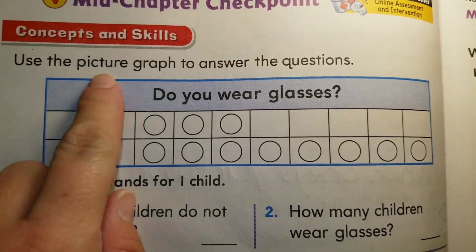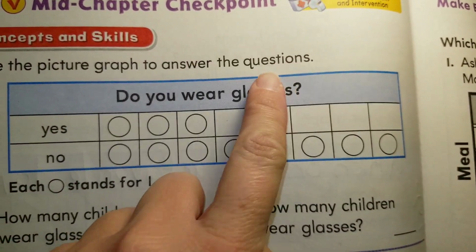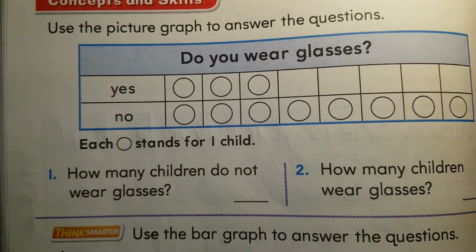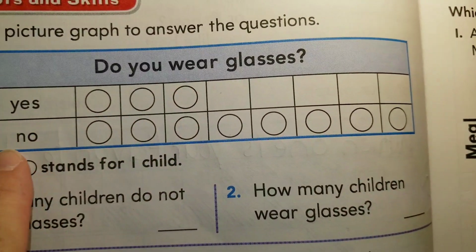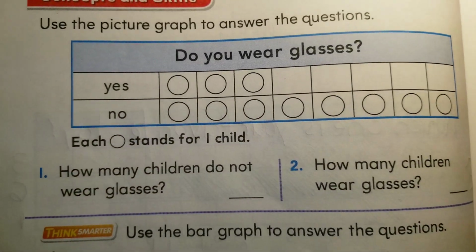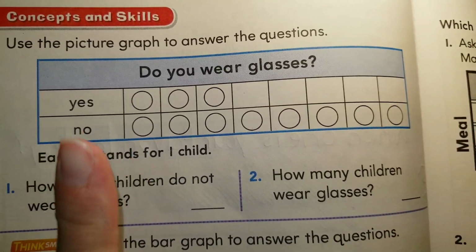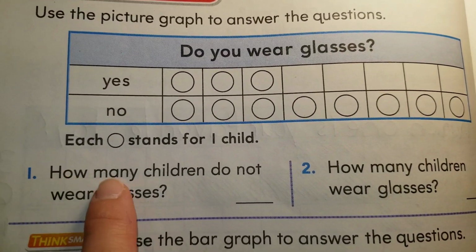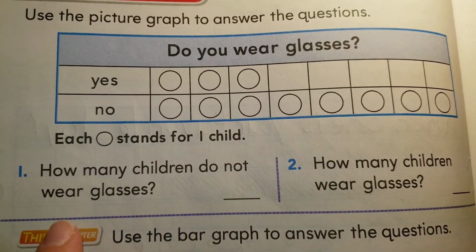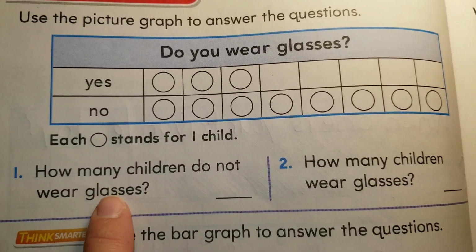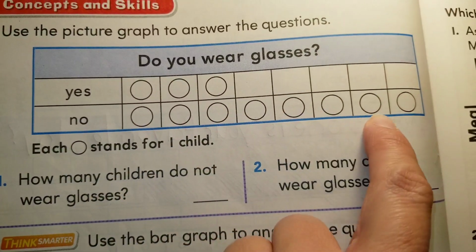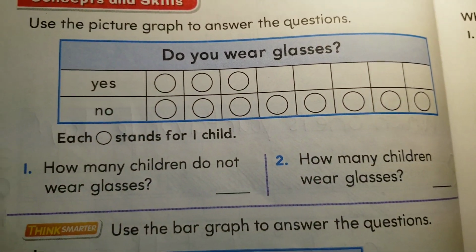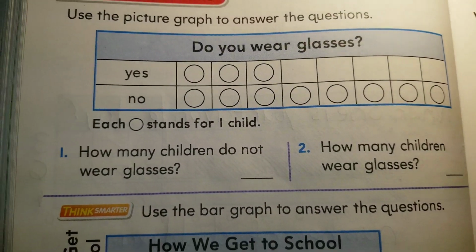Alright, so we're going to use a picture graph to answer the questions. Our picture graph says, do you wear glasses? Yes? No. And don't forget that each circle stands for only one child. Alright, boys and girls, question number 1. How many children do not wear glasses? For this one, I want you to count on the no bar. How many children do not wear glasses?